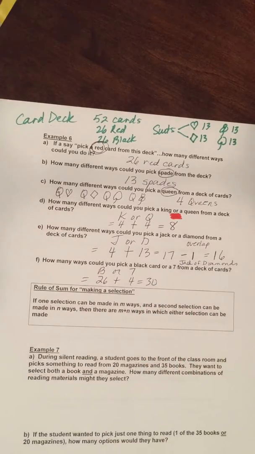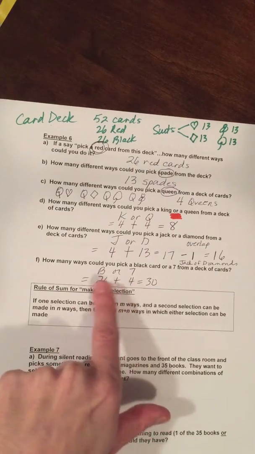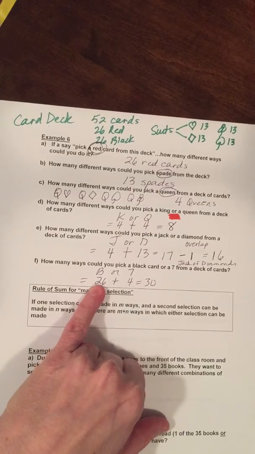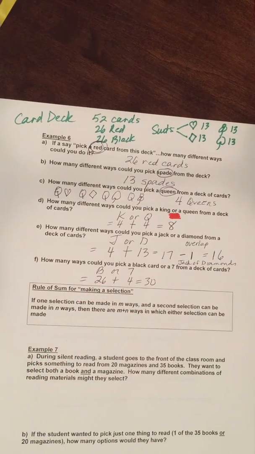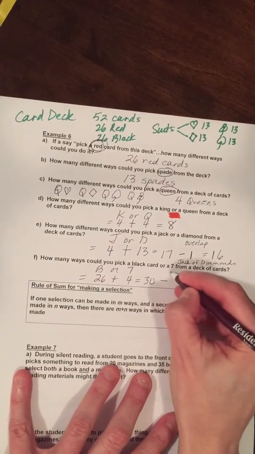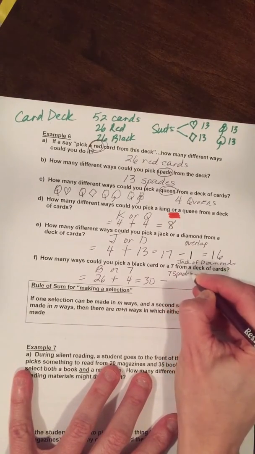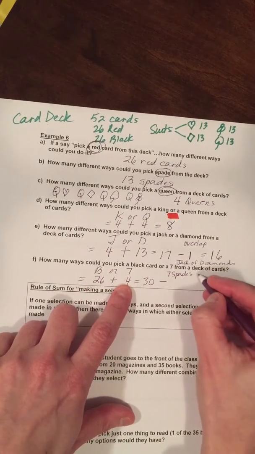But before I can just leave that answer of 30, I have to ask myself, am I double counting anything? Is there any overlap in that answer of 30? Am I counting anything as a black card and then also counting it as a 7? Sure I am. 7 of spades is being counted as black and as a 7.